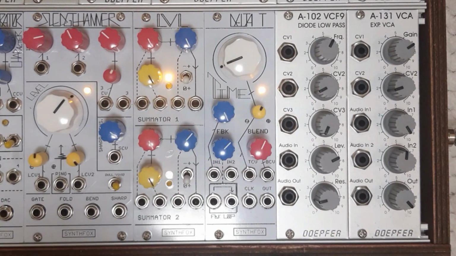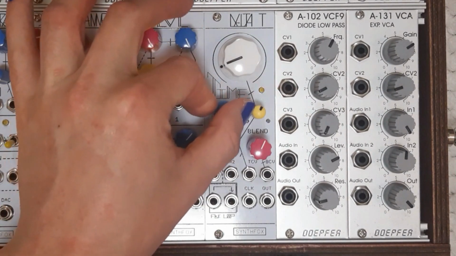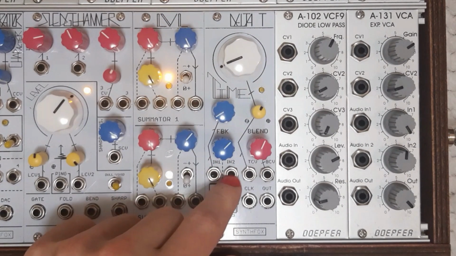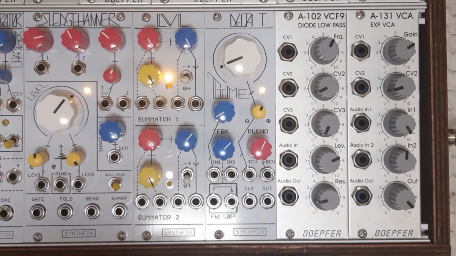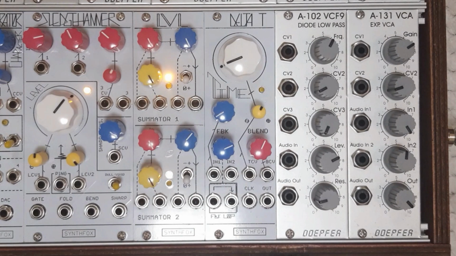Delta T has two audio inputs. The first input has an attenuator, or more simply just a volume knob. The second audio input does not have a volume control and passes at full volume. The feedback control is located under the input 1 attenuator and sets the number of delay repeats.